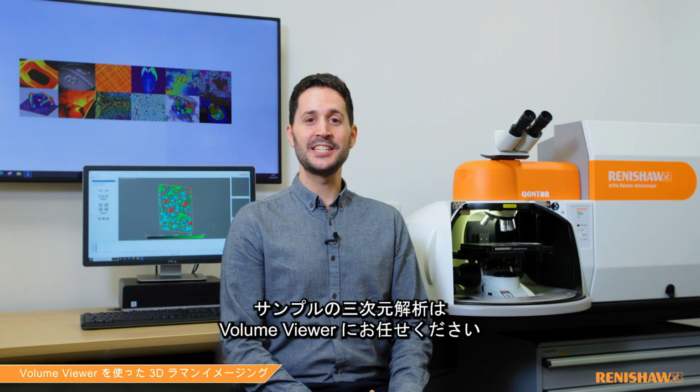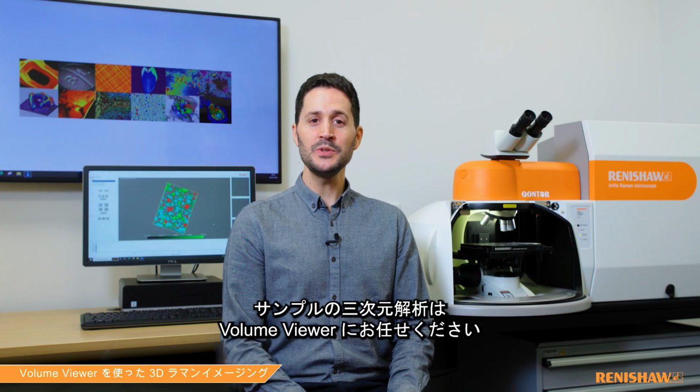The advanced functionalities of the volume viewer have everything you need to understand your samples in 3 dimensions.